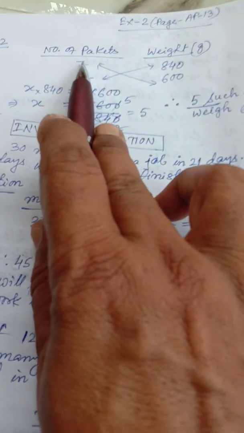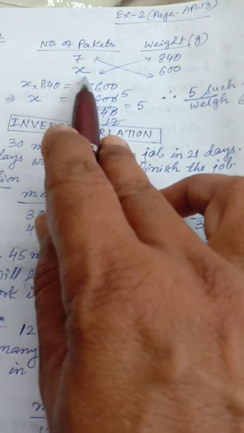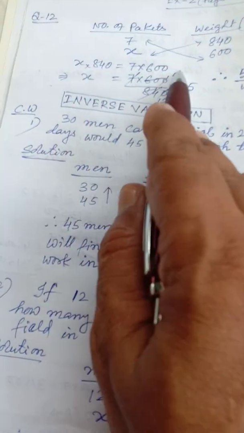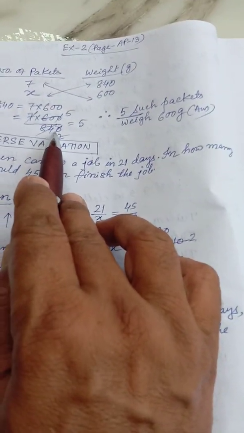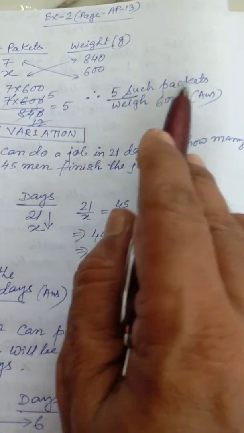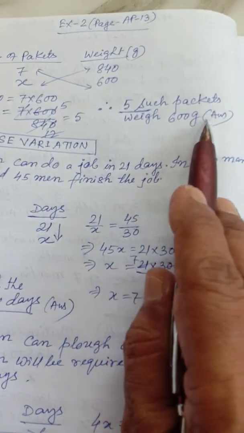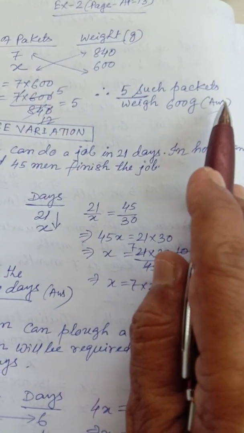Cross multiplication: 7 into 600 will be 840x. 840x is equal to 7 into 600, find out the x value. You are masters in linear equation solving. This will be divided. So 5 such packets will weigh 600 gram. Is it not very simple, dear?